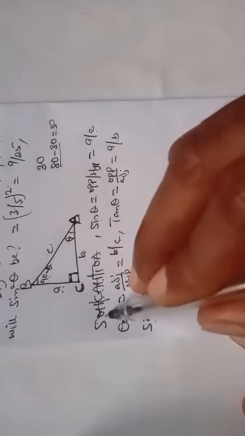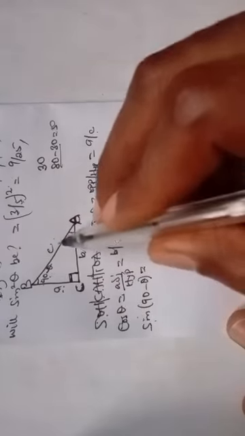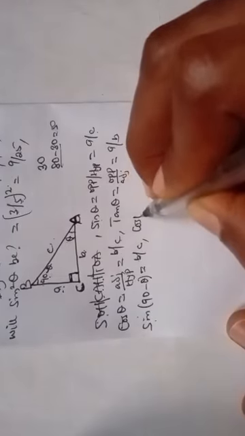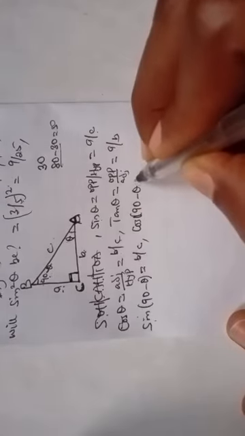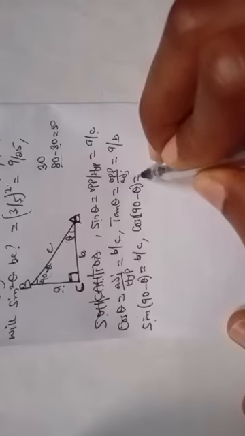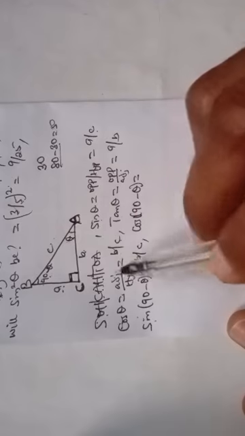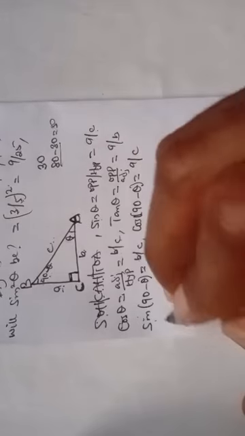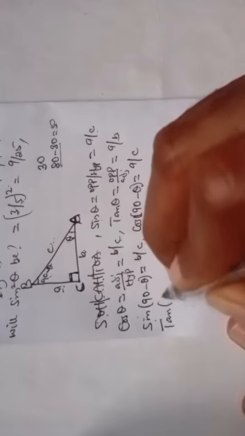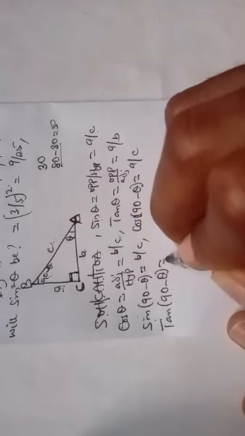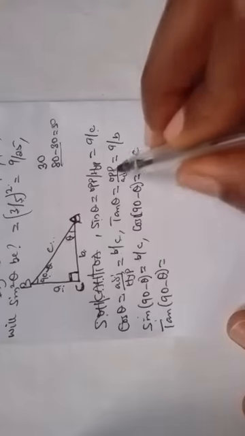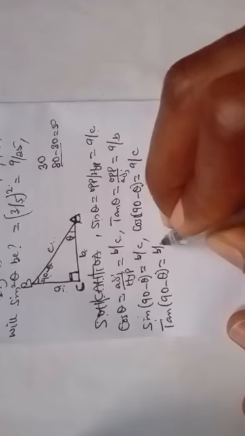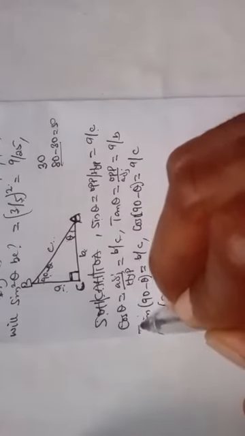Now, sine is opposite over hypotenuse, which is B over C. Now, cos of 90 minus theta: cos is adjacent over hypotenuse, which is A over C. Then tan of 90 minus theta is opposite over adjacent, which is B over A. Let me use this line to separate.